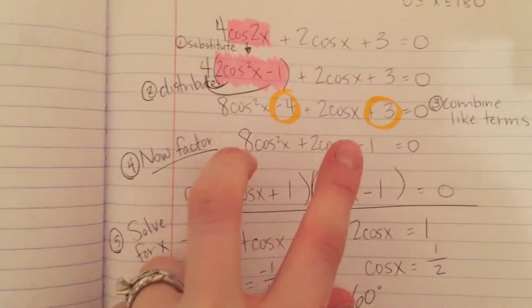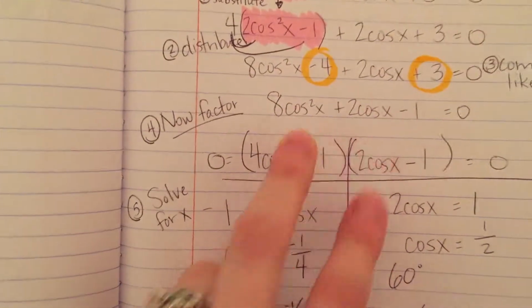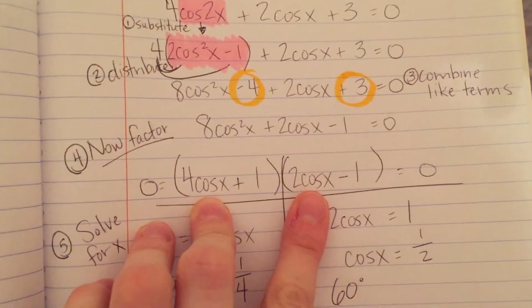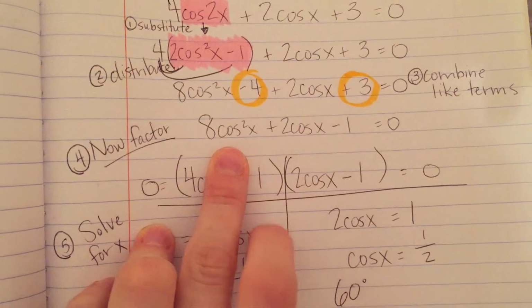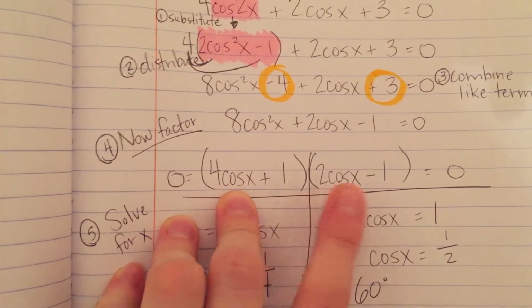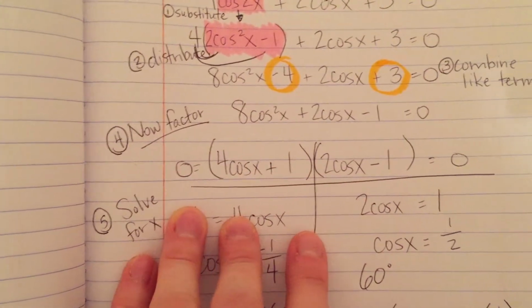Okay? So from here we're going to factor this into two binomials like we did before. So remember, you want the first two spots to multiply to get to your 8 cosine squared x. So what I did, I tried out 4 cosine x and 2 cosine x. If you multiply those, you do get the 8 cosine squared x.